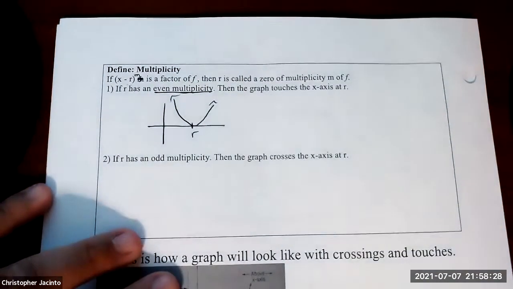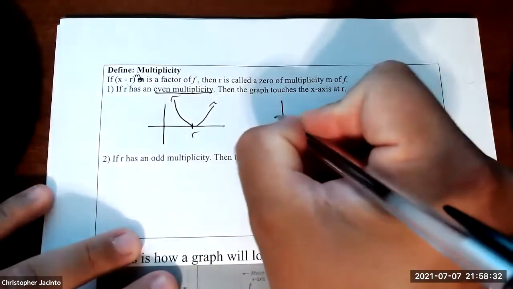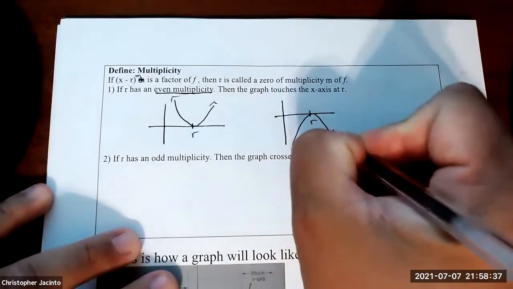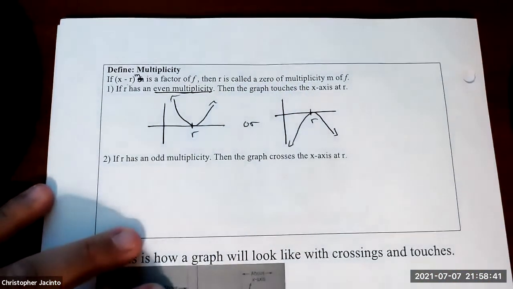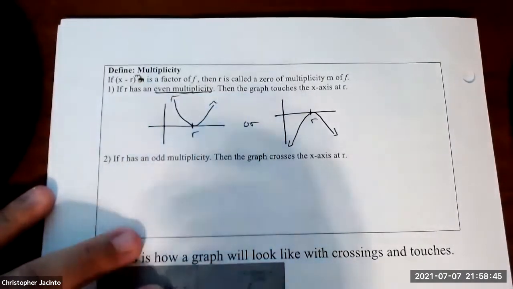It's going to do this and just bounce right off like that. It literally touches the x-axis and goes right back like a ping pong ball, depending on the situation. This is r, it goes like this, and it just bounces right around. So we're going to have either this or that situation happening if the multiplicity, the value of m, is an even number.